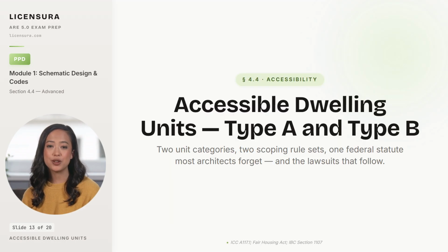Most architects can quote the 2% figure for Type A units from memory and stop there. You cannot. The full accessibility scoping for multifamily housing runs across 3 documents: the IBC, ICC A117.1, and the Fair Housing Act, and each one has its own threshold that triggers different obligations on different unit counts.